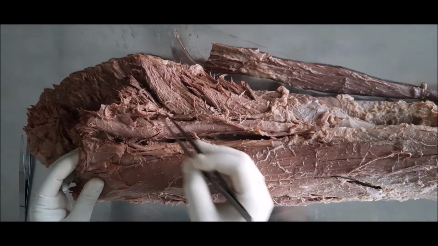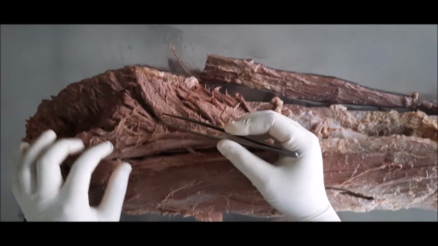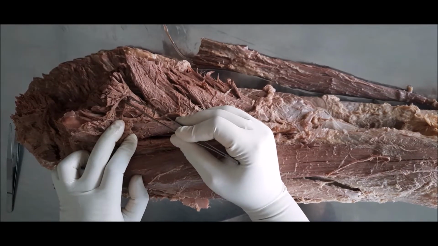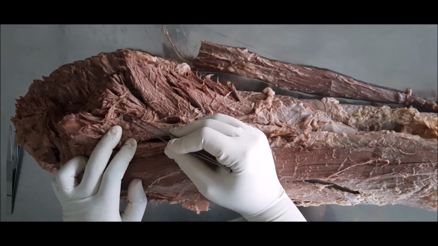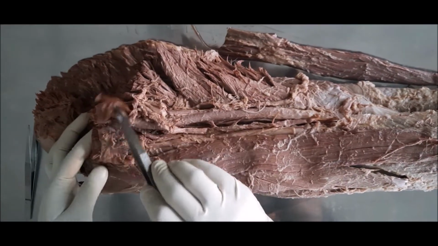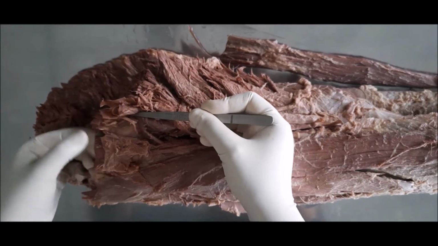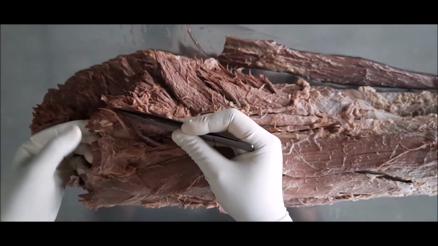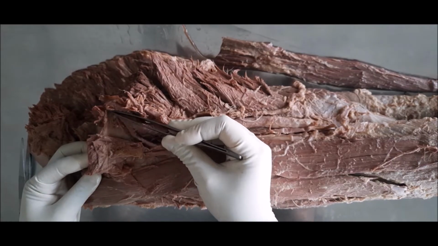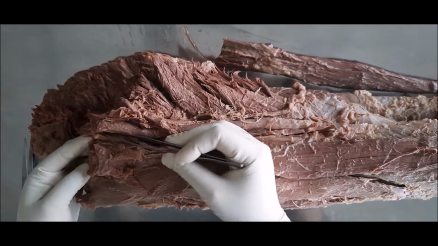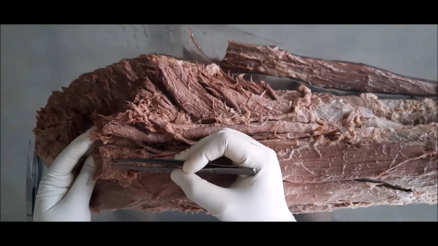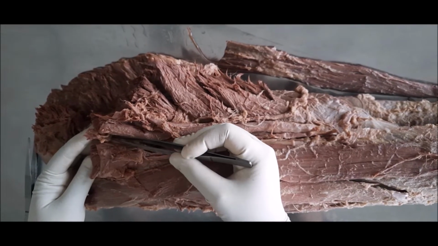Out of these, the pectineus muscle has a dual supply: it is supplied by the femoral nerve as well as the obturator nerve. The iliacus is supplied by the femoral nerve, with roots from L2 to L3 spinal segments, and the psoas major is supplied by branches from the nerve roots L2 and L3.